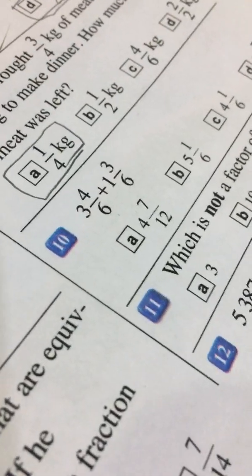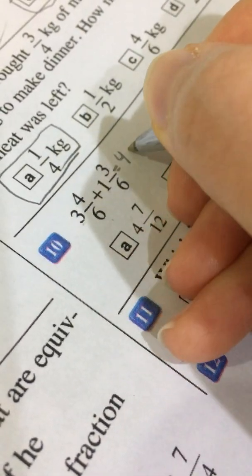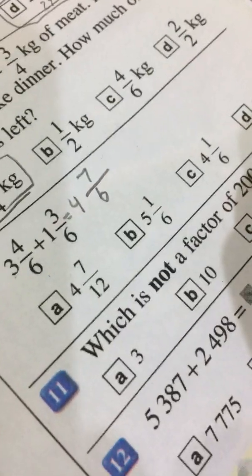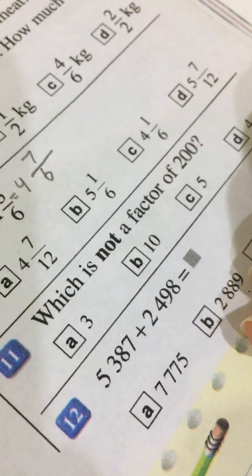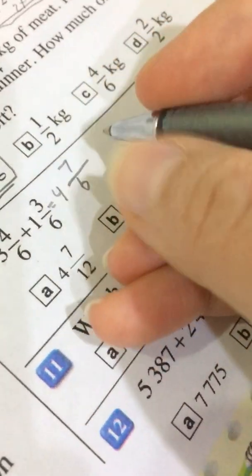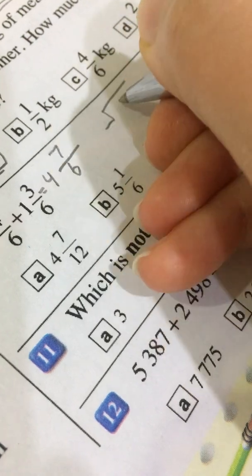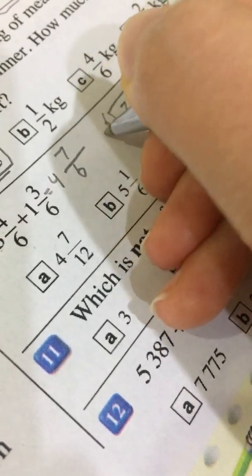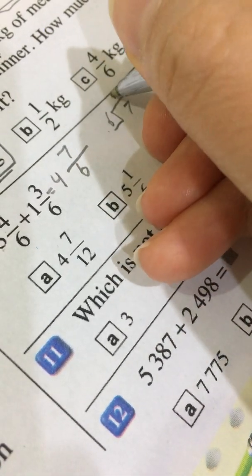And here we have number 10. 3 plus 1 is 4, and 4 plus 3 is 7, and I keep 6 as it is. Now the answer is 4 and 7 over 6. We don't have it here, so we can also divide 7 by 6. 7 divided by 6 is 1.